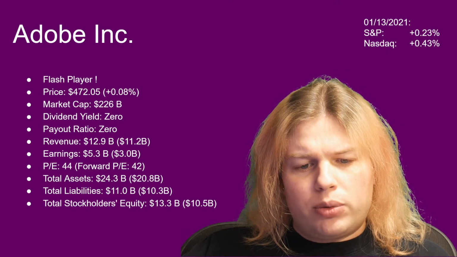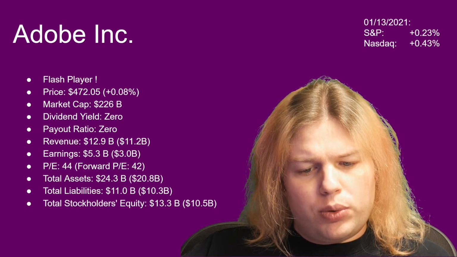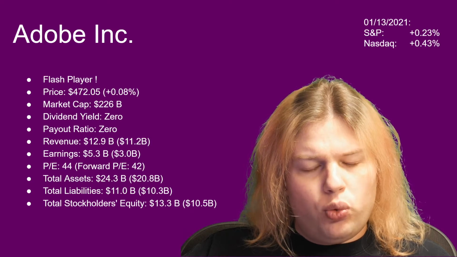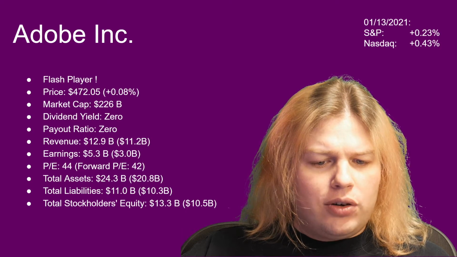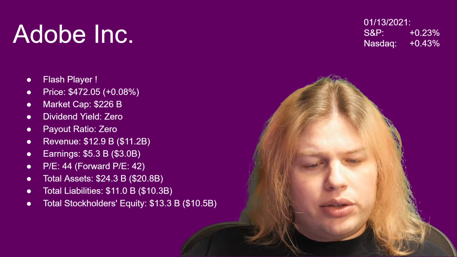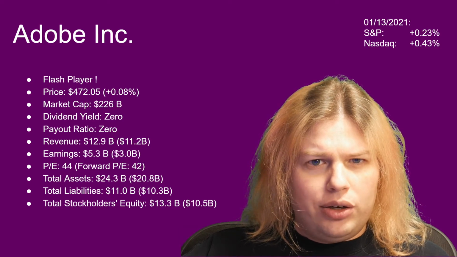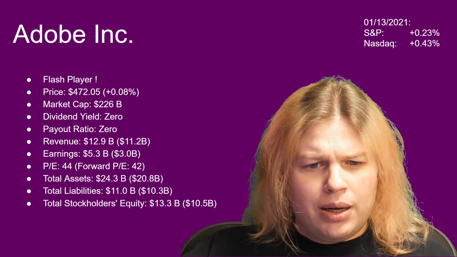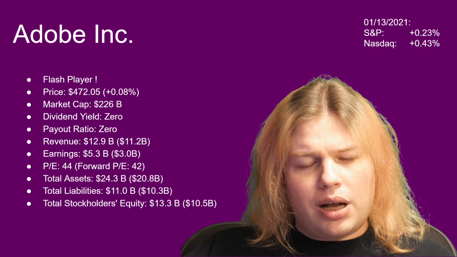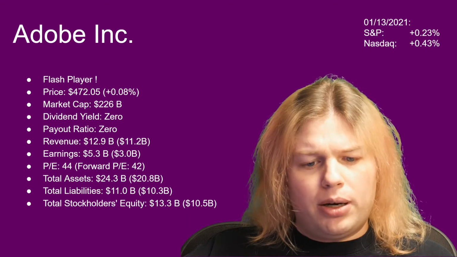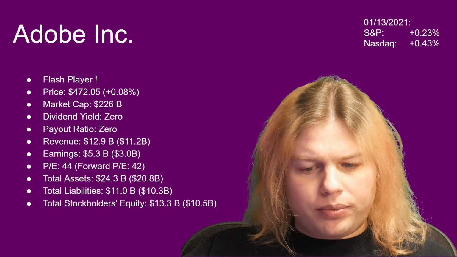Total assets $24.3 billion, total liabilities $11 billion, which gives them a total stockholders' equity of $13.3 billion, and I really like this balance sheet. Slightly over 2-to-1 assets to liabilities ratio, and I mean, it's not really in any relation to the stock price. Market cap $226 billion, stockholders' equity $13 billion. Obviously, there's quite a bit of a gap there, but the balance sheet as a whole looks pretty amazing.